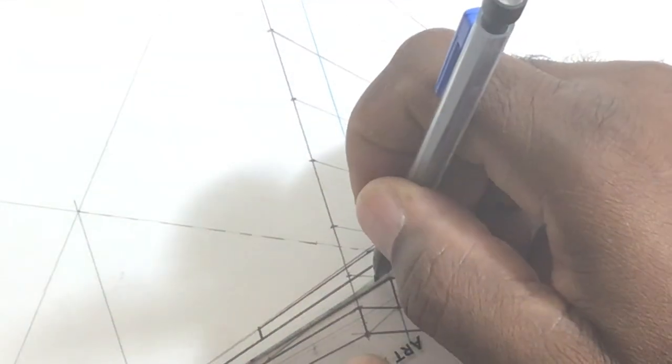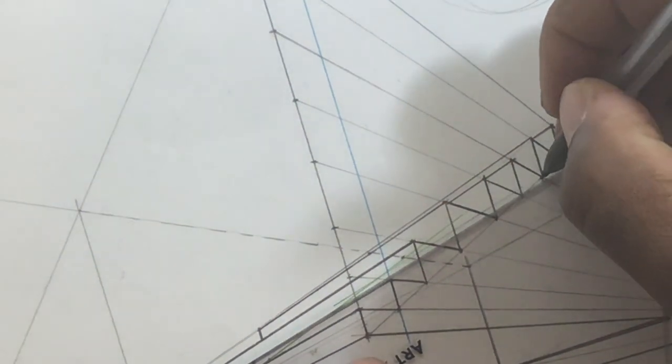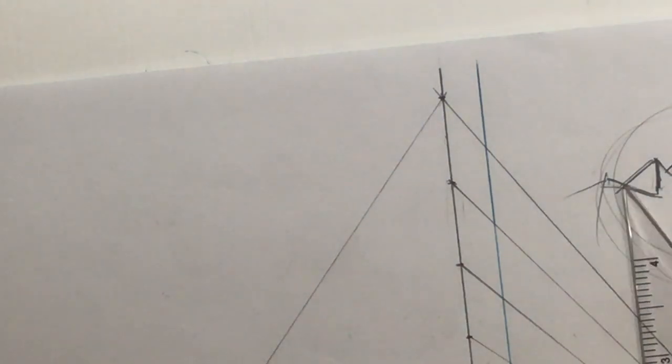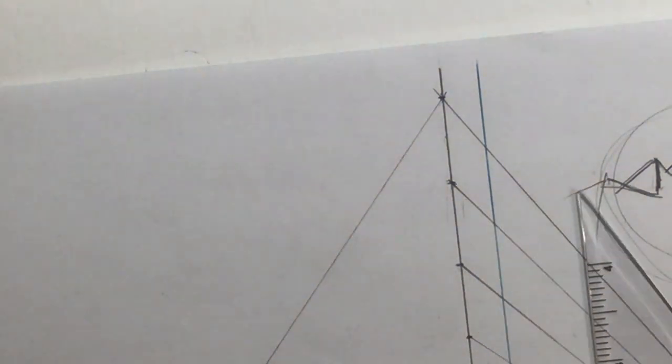Let's see, and crosses here somewhere. There we go. Okay. Right there.